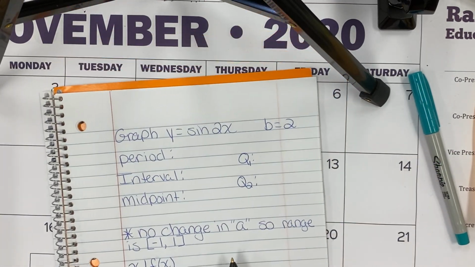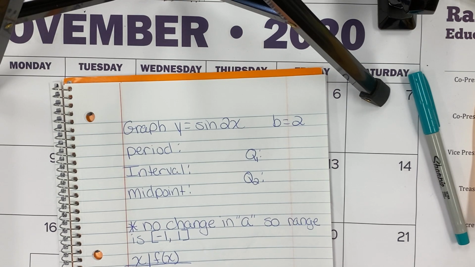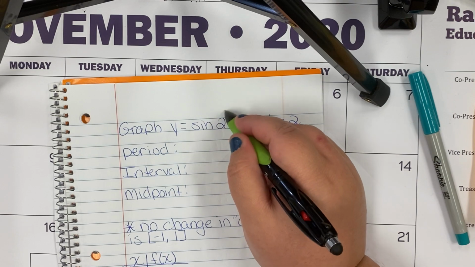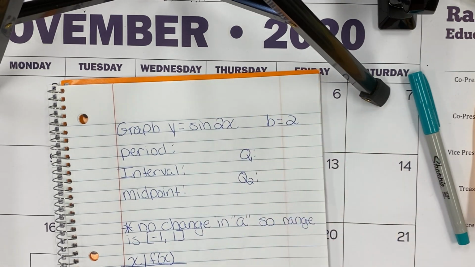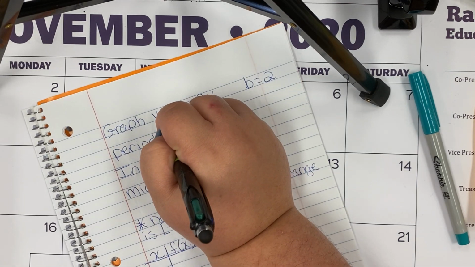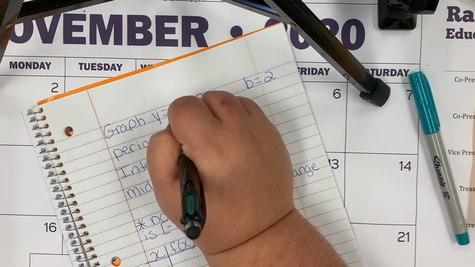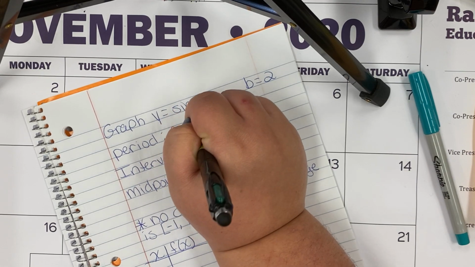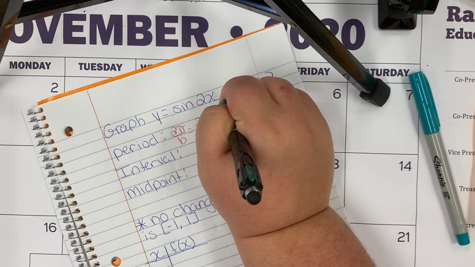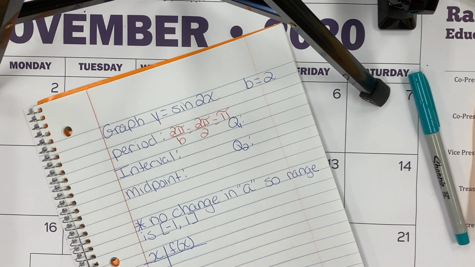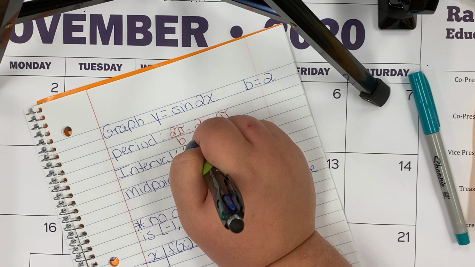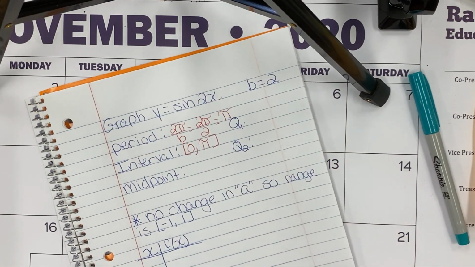So if we want to graph y equals sine 2x, b in this case is 2. This is my b. b equals 2. My period is then going to be found by taking 2 pi over b. So it would be 2 pi over 2, which is going to just equal pi. Okay, so my new interval is going to be between 0 and pi, because the period is my end point.